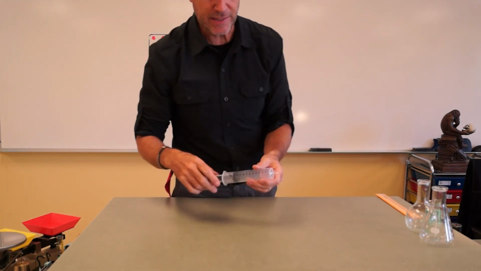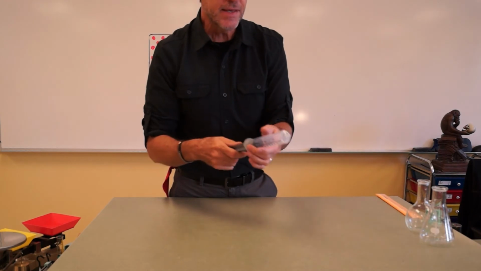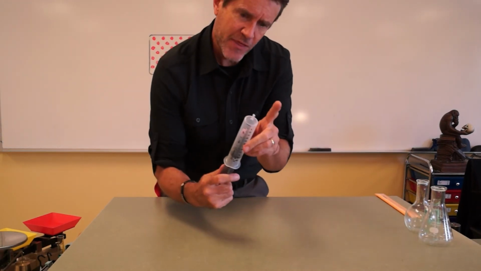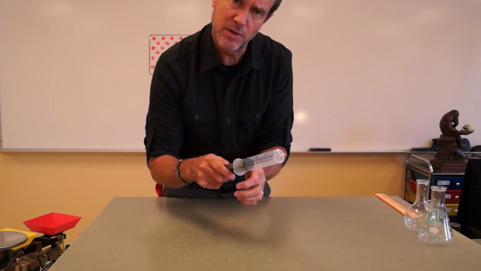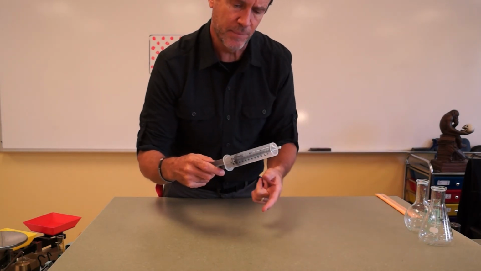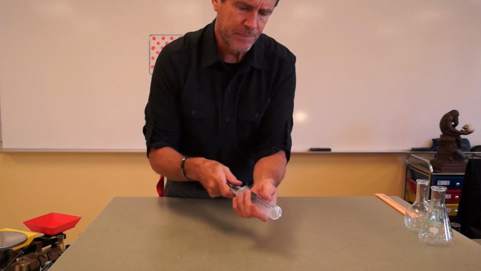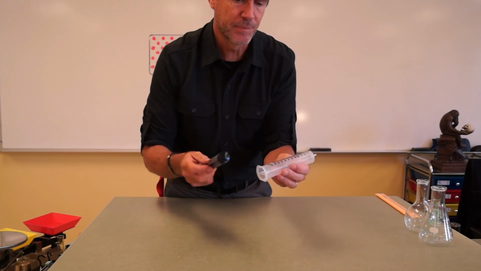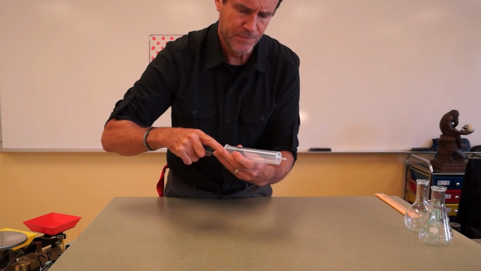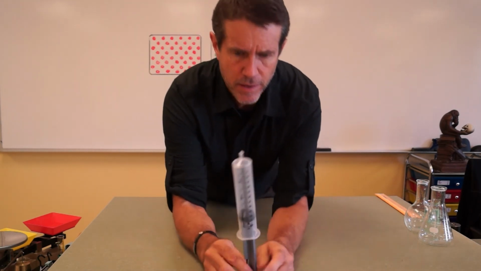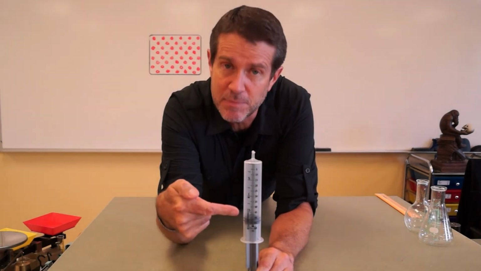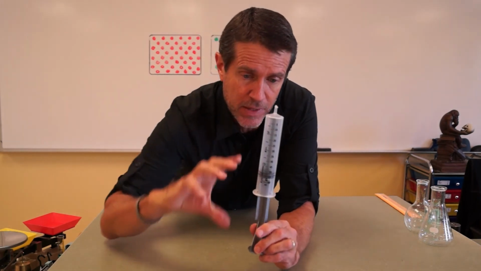But let's take a look at this. Right here. This is a different syringe. On this one, I melted the tip closed, so nothing can come out of it. So this guy right here, I can pull it out of the bag still, and if I put the plunger in, we've got about 50 milliliters worth of air in here right now. But look at this.